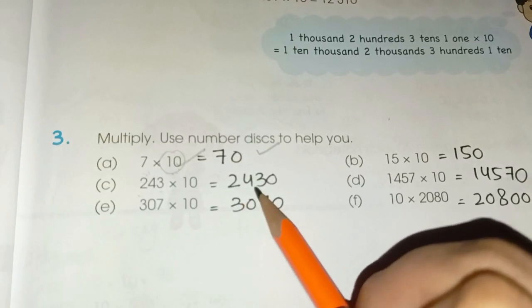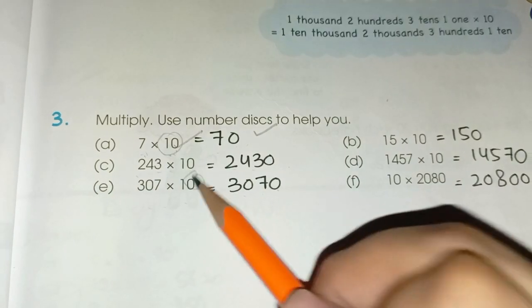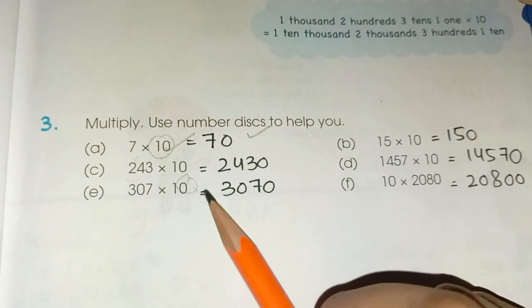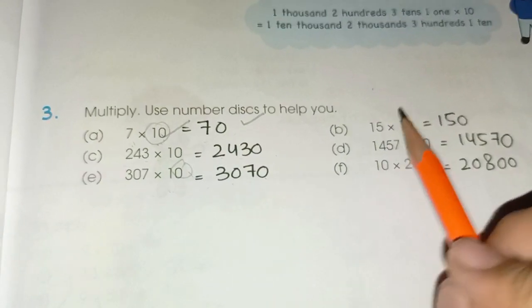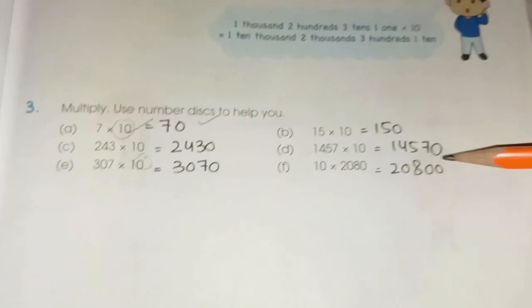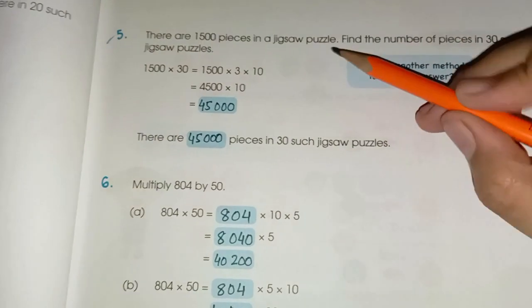243 becomes 2430, 307 becomes 3070. We add the 0s of 10, 100 and 1000. So in 10 we have only 1 zero, so we add 1 zero with the number. Same as it is.